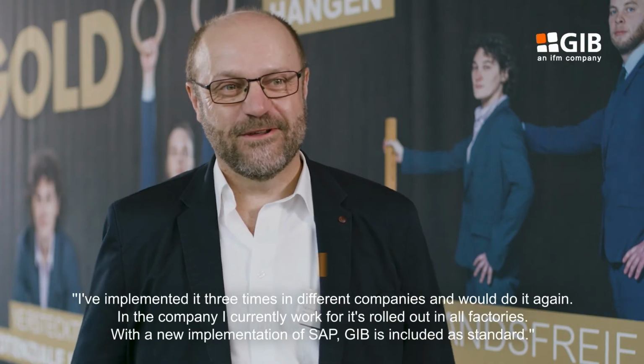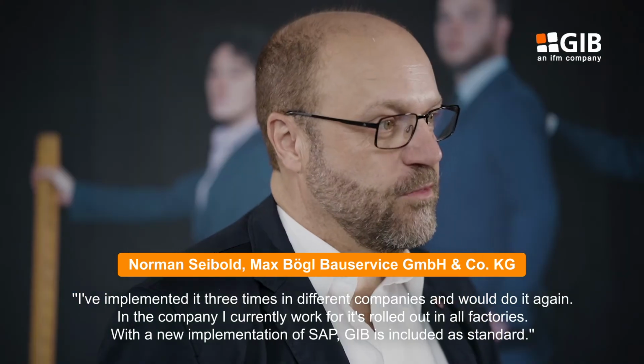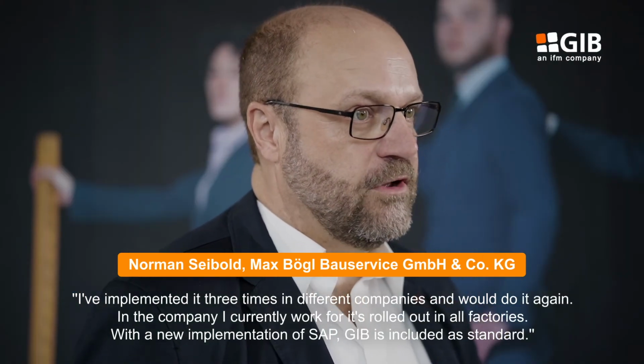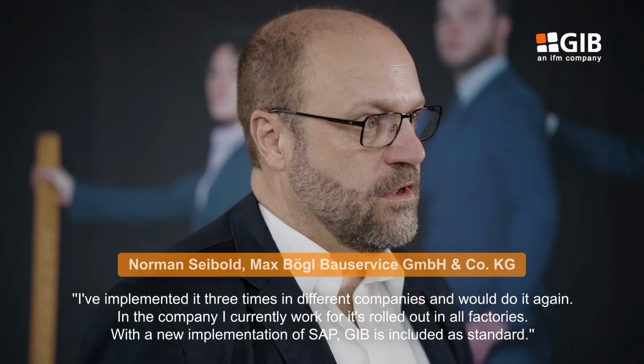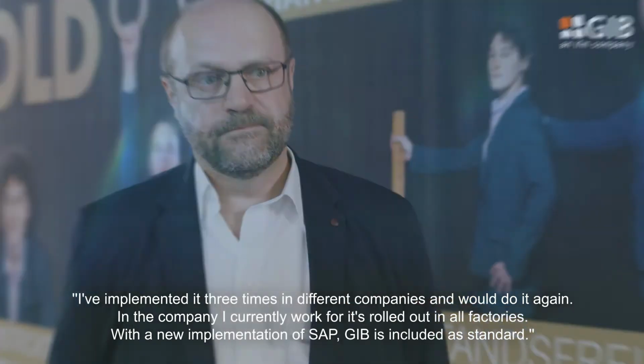We've reduced the throughput speed by 67%, especially in the area of material planning for standard products. And for this, we received an SCM award from GIB in 2017. I've implemented it 3 times in different companies and would do it again. In the company I currently work for, it's rolled out in all factories. With a new implementation of SAP, GIB is included as standard.